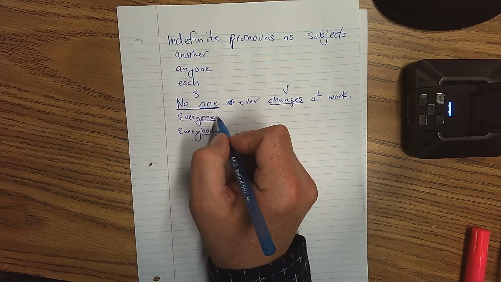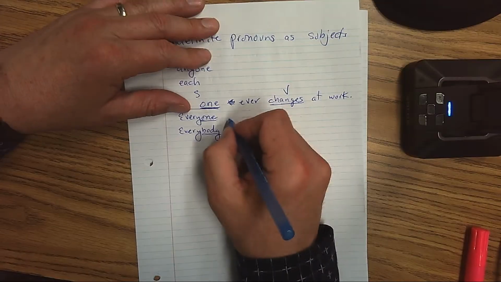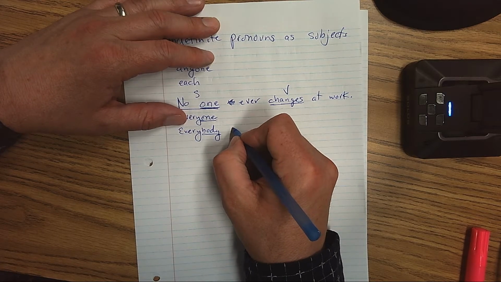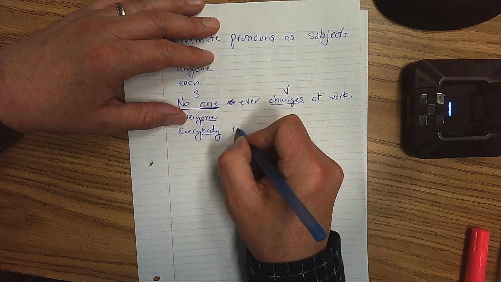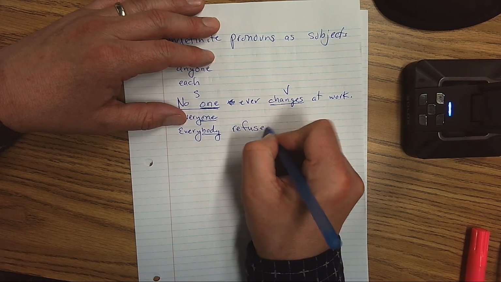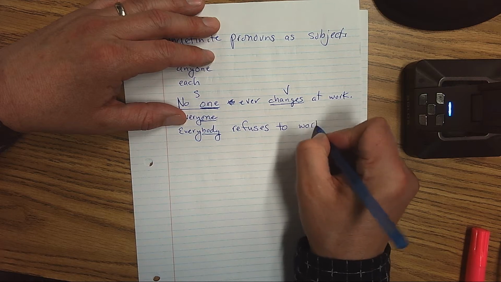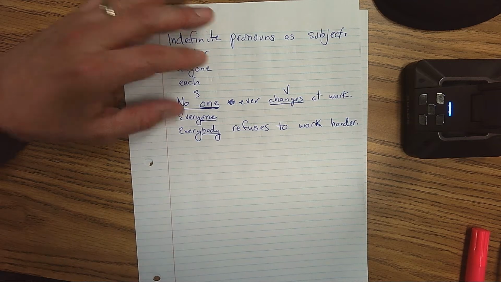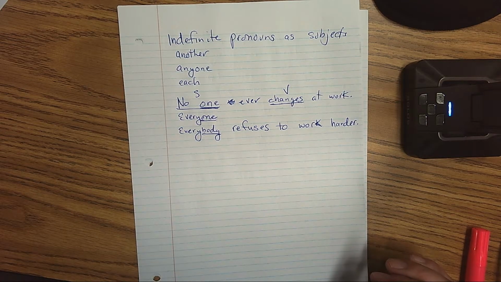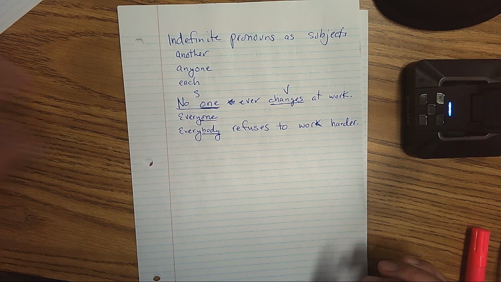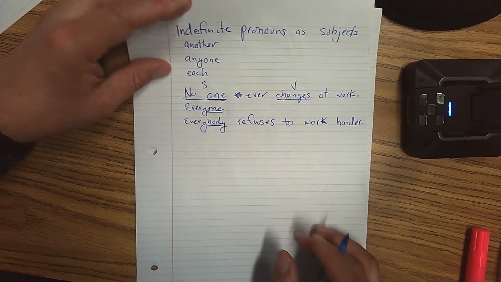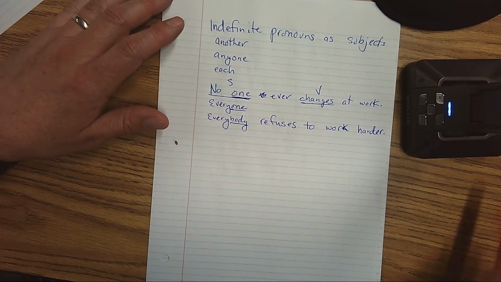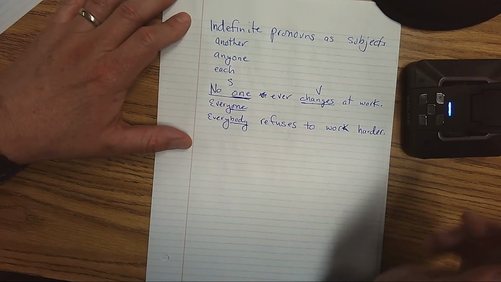All right, everyone or everybody, either way. I'm just going to use the same. This would work for either one of these. This is singular, right? So we need a singular verb. Refuses to work harder. Ouch. Everybody refuses to work harder. That's what society may be coming to. I sure hope not. Maybe it's just part of some cultures, our culture. I'm not going to get political, though. Let's just move along.